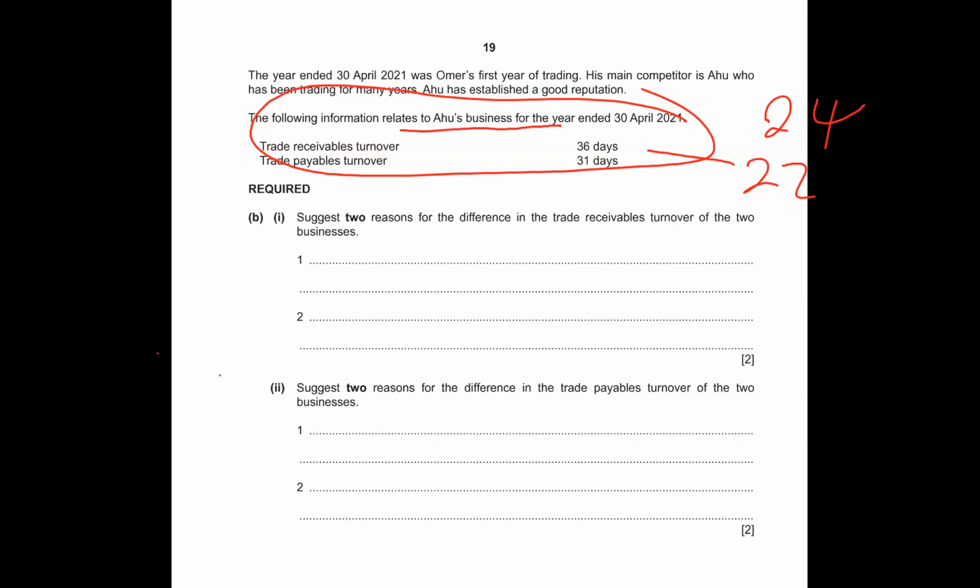Or you can still say that it has a more efficient credit system, because we saw this by having the few days. OMA had only 22 days for payables turnover and 24 days for trade receivables. Okay, so we can say that it has a more efficient credit control system.